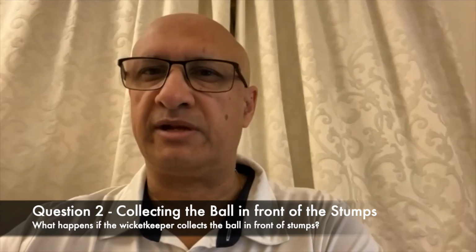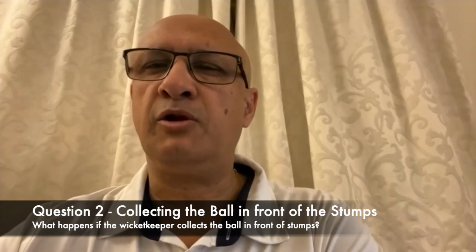Sandeep, one of the other questions we've had is about the controversy around the no ball when a wicketkeeper collects the ball in front of the stumps. So can you explain the law behind it, please?